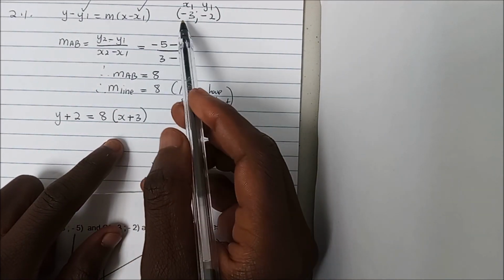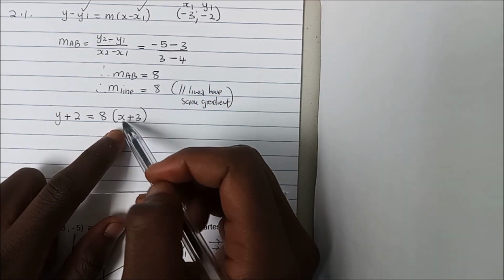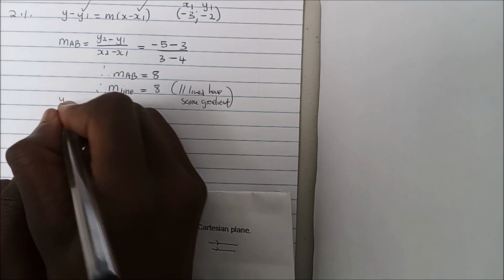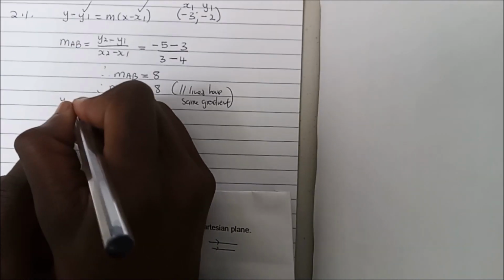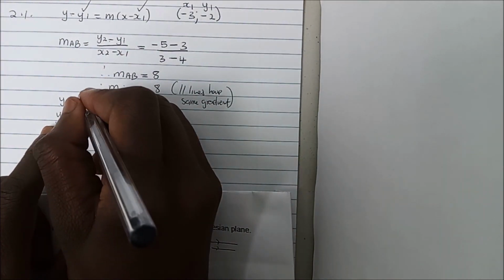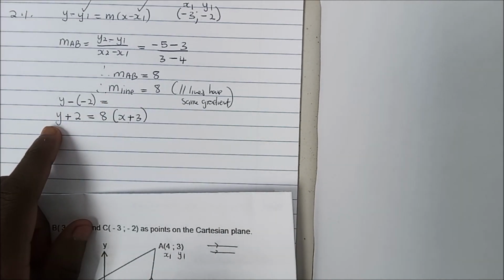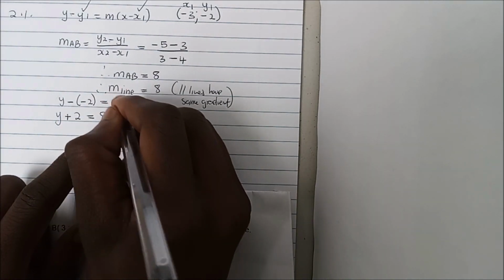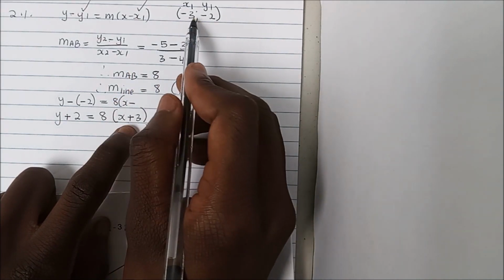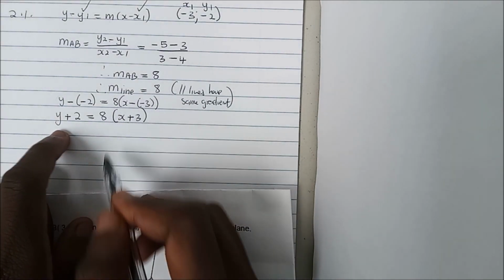Guys, if you can relate to negative and negative being positive, this is what you can do. You can write the formula y minus, and then our y1 is -2, and then you will have -2. So I'm just skipping this step here. Even here you will have 8x minus, and then what is our x1? X1 is -3, so we'll have into -3. So I avoided that step.